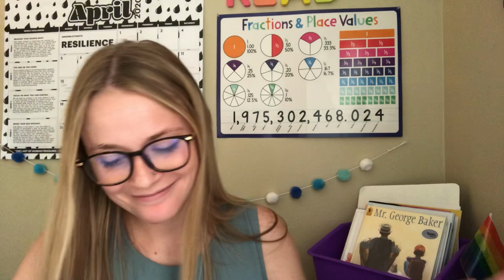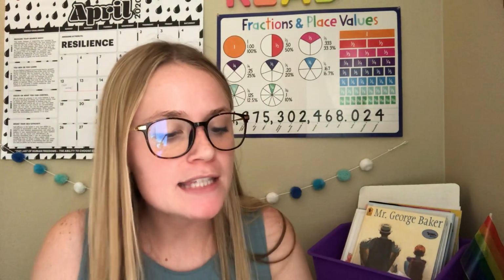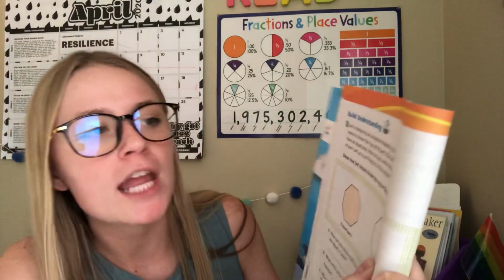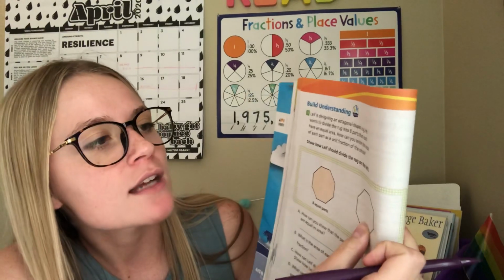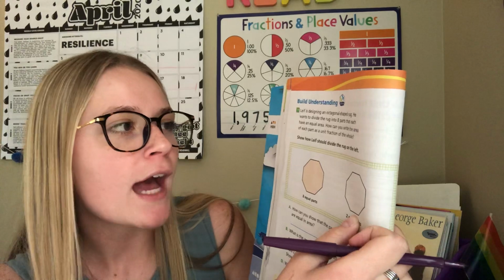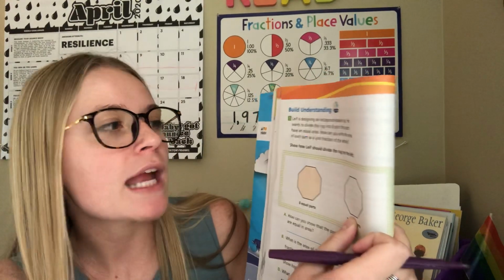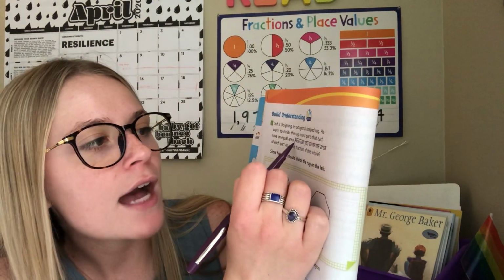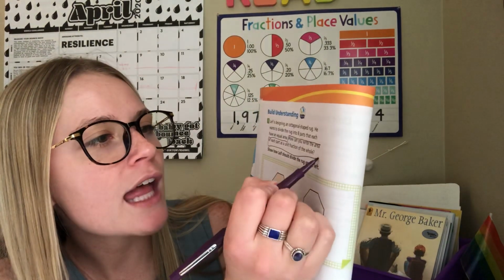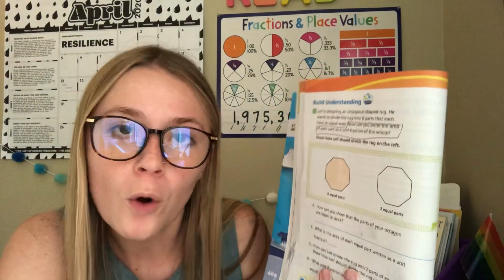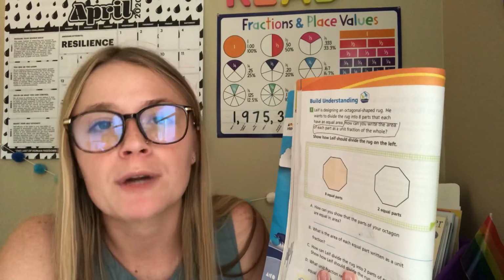Okay, next page, 394. Number 1, it says, Lef is designing an octagonal shaped rug. Okay, we're doing an octagon. He wants to divide the rug into 8 parts that each have an equal area. How can you write the area of each part as a unit fraction of the whole? Basically, what does each part represent?